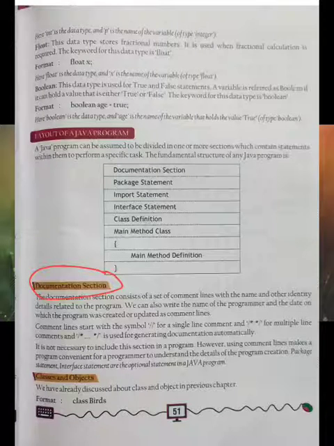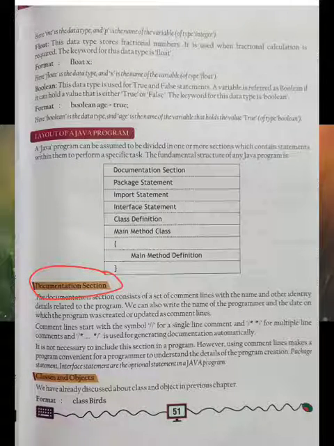That's why we should follow the documentation section and leave comments there, so that whoever comes after you can understand what task your program is written for.